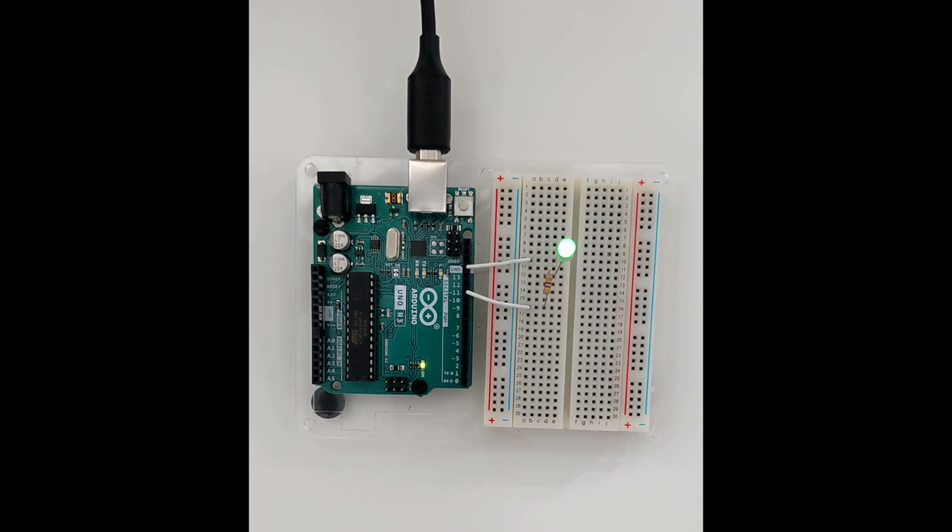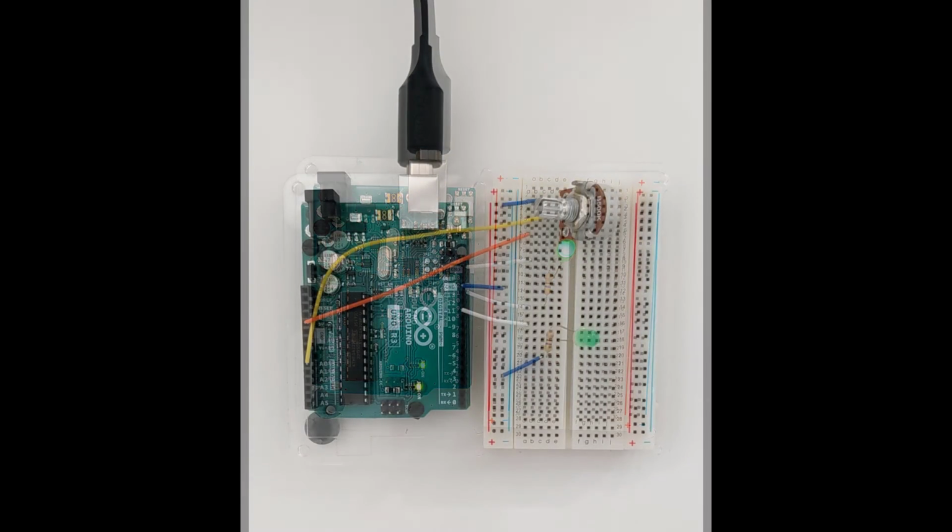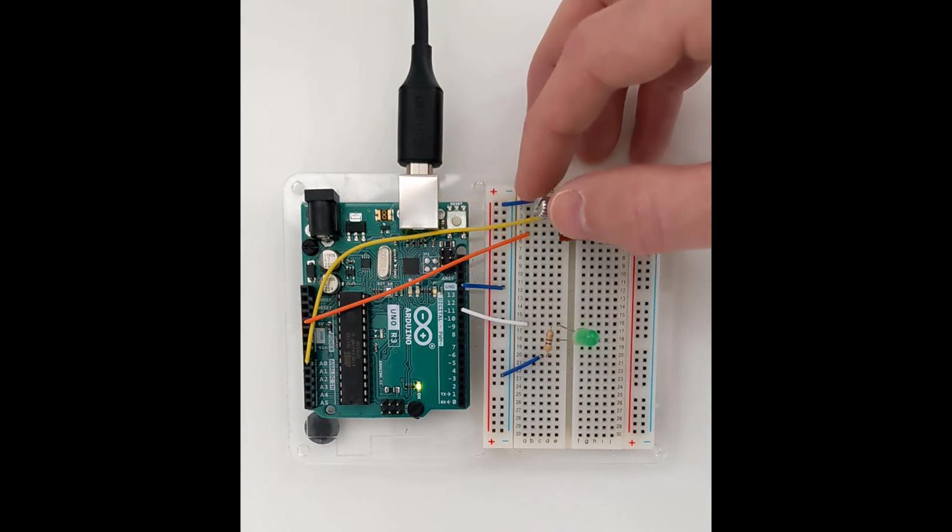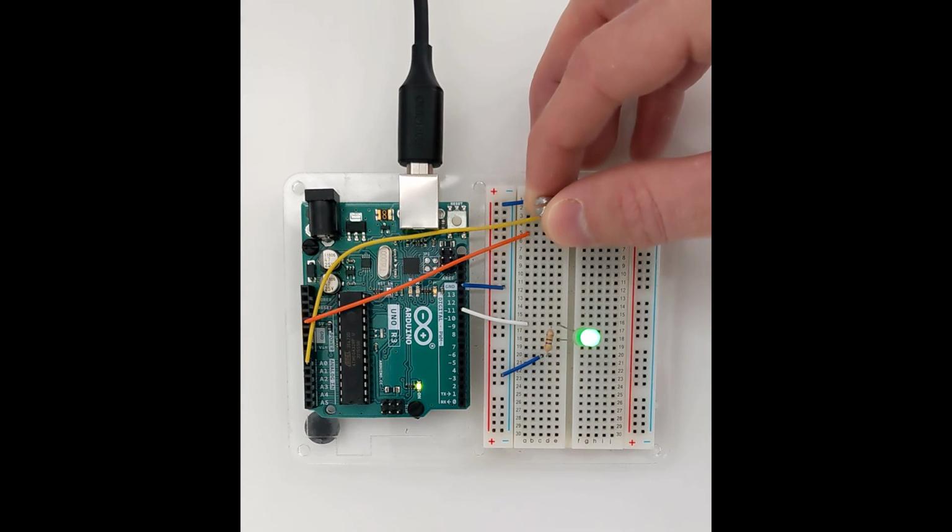If so, then congratulations! Feel free to play around with the for loop and analogWrite functions. I challenge you to make a program that reads the rotation of a potentiometer and uses that to control the brightness of our LED. Join us next video when we will learn to control DC motors using this potentiometer.